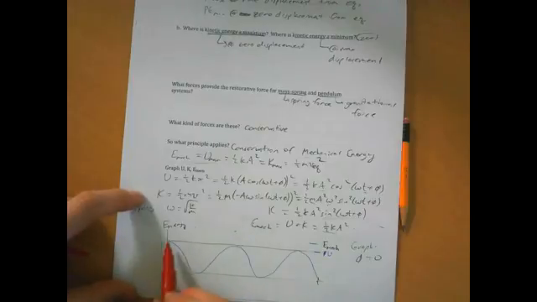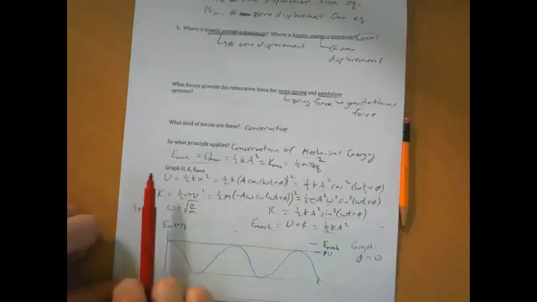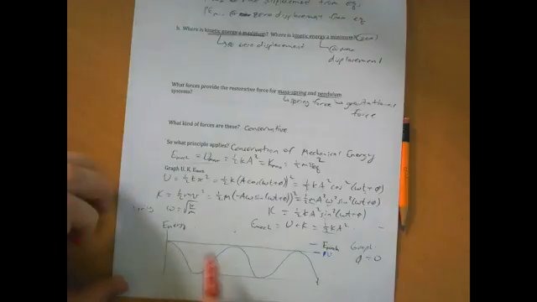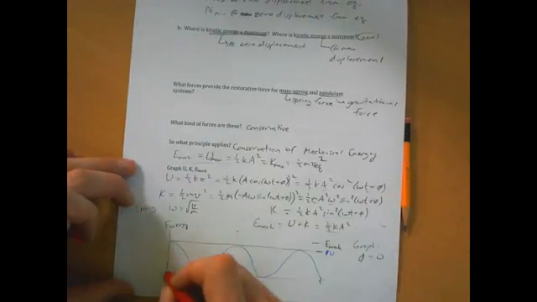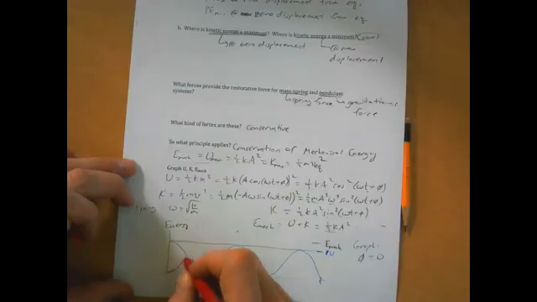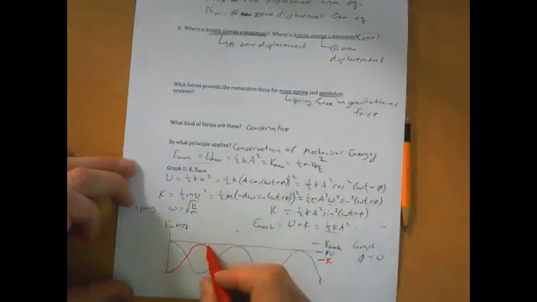If you just shift the y-axis over to somewhere, then you can see what it would look like if phi was not 0. Anyway, sine of 0 is 0, so we're starting at a minimum there, and this is the kinetic energy that's going to have a maximum wherever potential energy has a minimum, and vice versa.